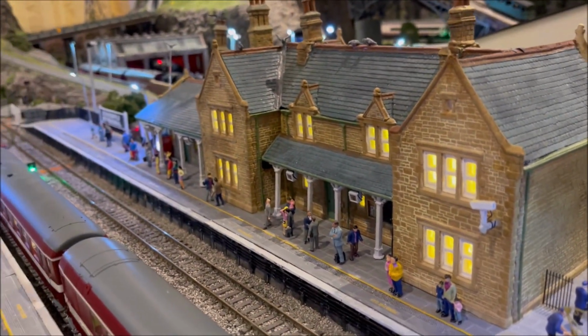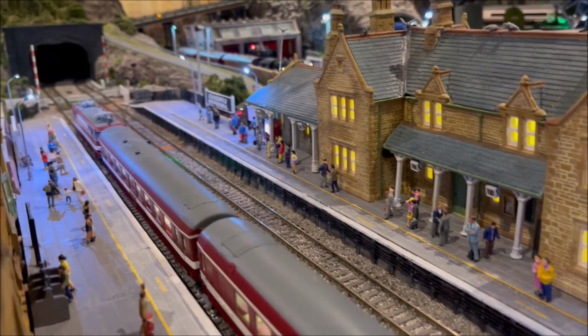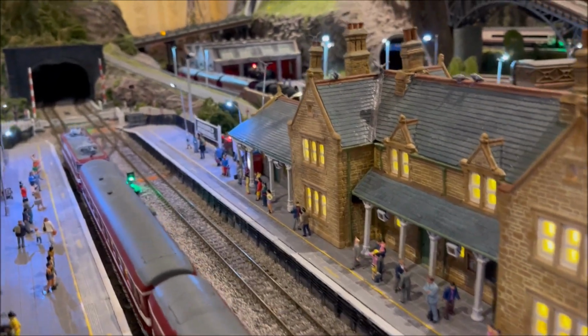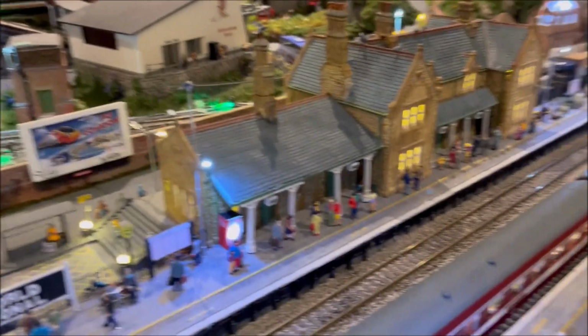Not sure how well that came out, but anyway. And then the final one is for train arrivals. So if we imagine that the train has just arrived.